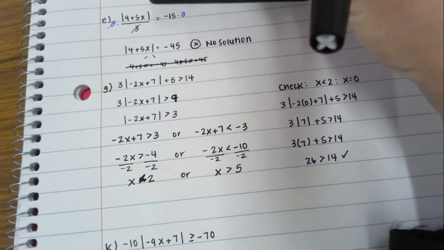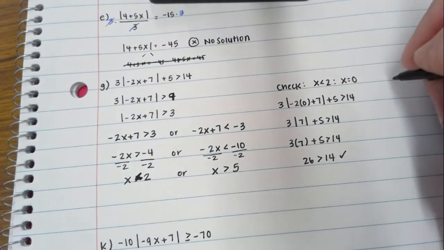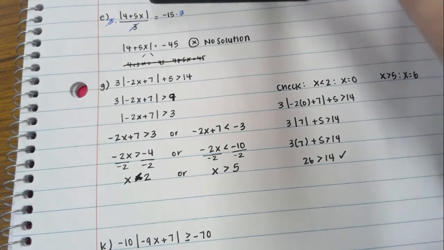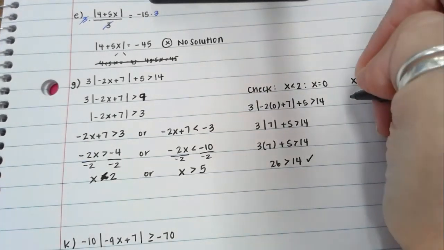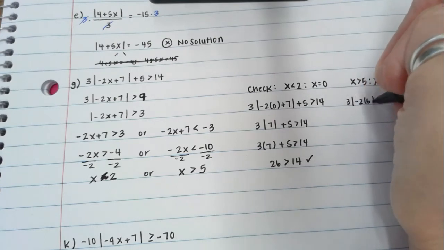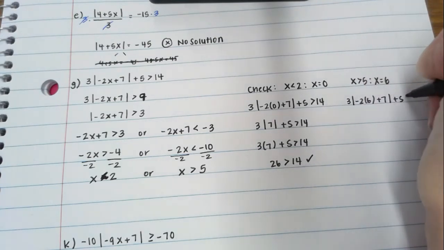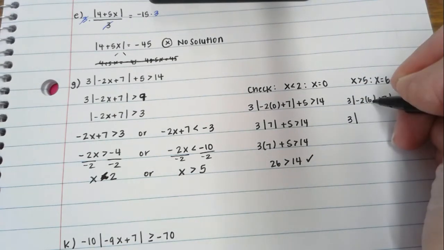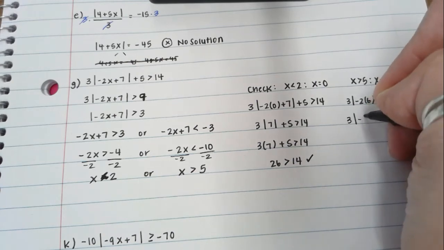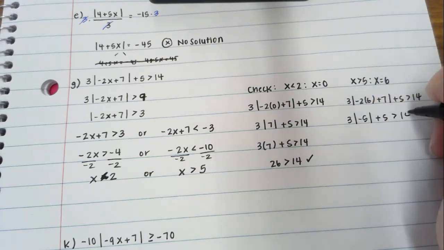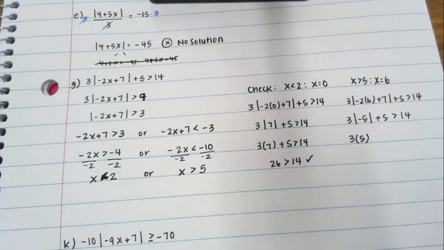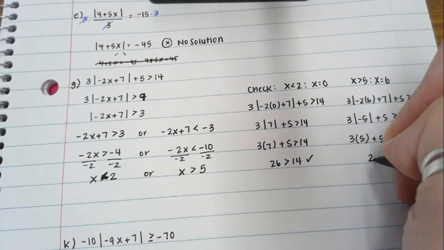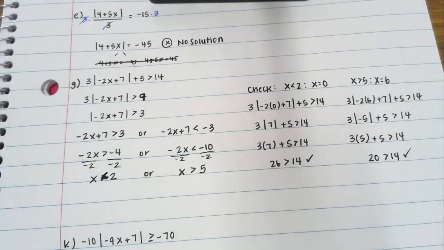I also need to check my other one. So I want to check x is greater than 5. So I'll use x is equal to 6 to check that one. So 3 times the absolute value of negative 2 times 6 plus 7 plus 5 greater than 14. So that'll give me 3 times the absolute value. That's negative 12 plus 7. So negative 5 plus 5 is greater than 14. This gives me 3 times positive 5 when I take the absolute value. So 15 plus 5 gives me 20. That is definitely greater than 14, so that does work.